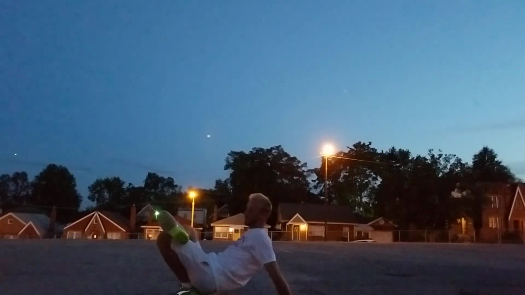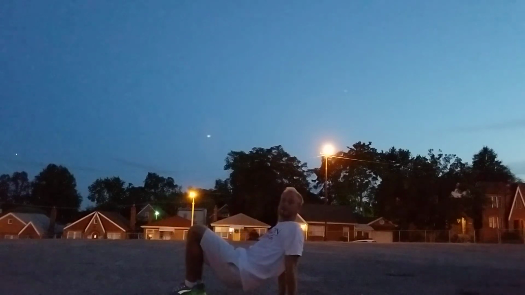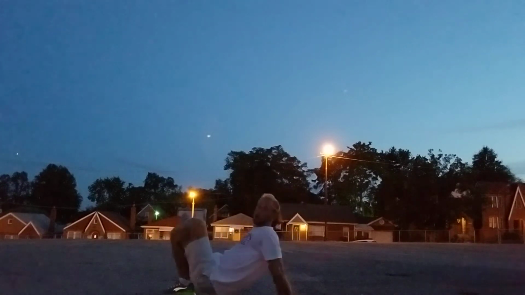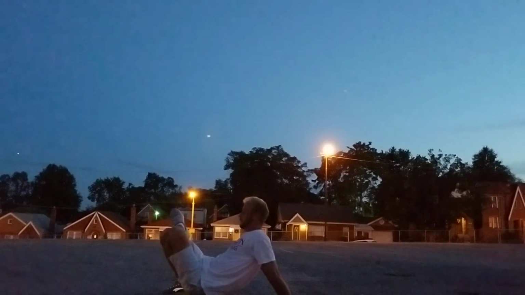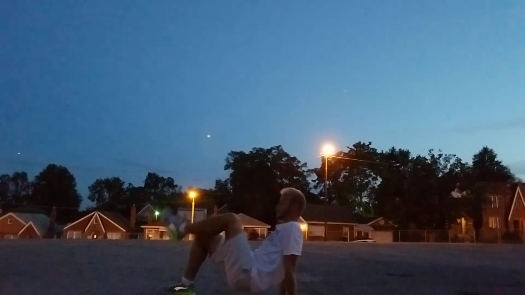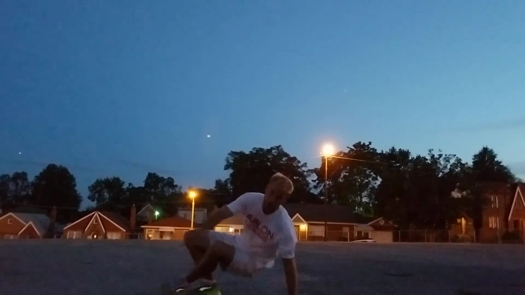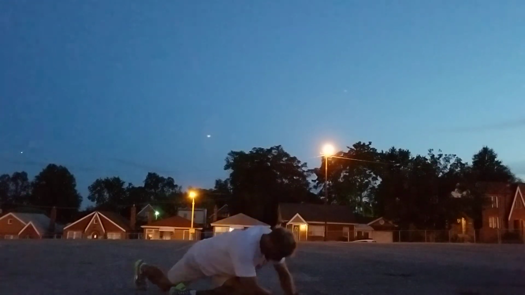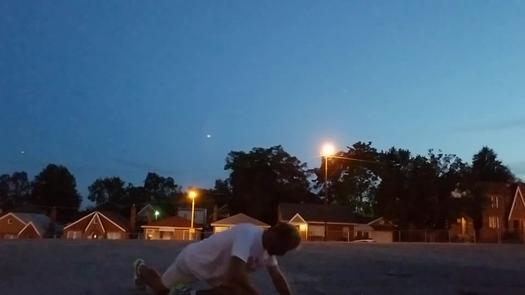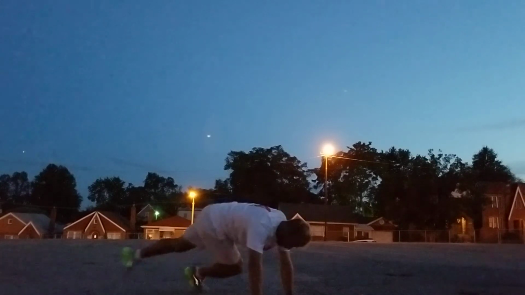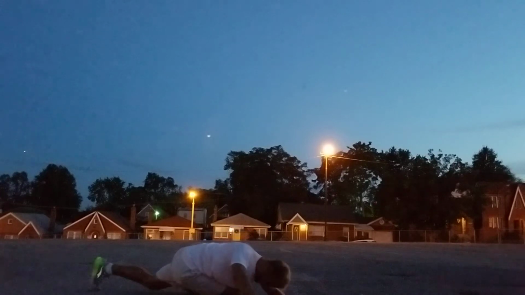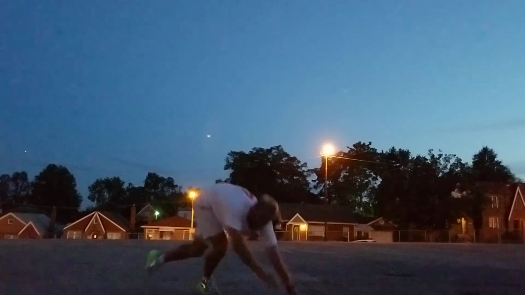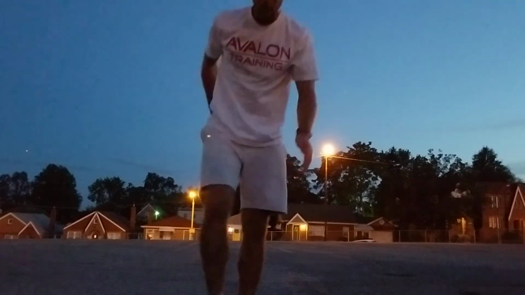Okay, so this is a great one. This one gets the outside of your glutes, so your gluteus medius there. And then we can also go into a yoga pose, the pigeon, so we cross one leg over the other. We're just going to lay down over top of that leg, and then of course, switch to get the other side after you've stretched.